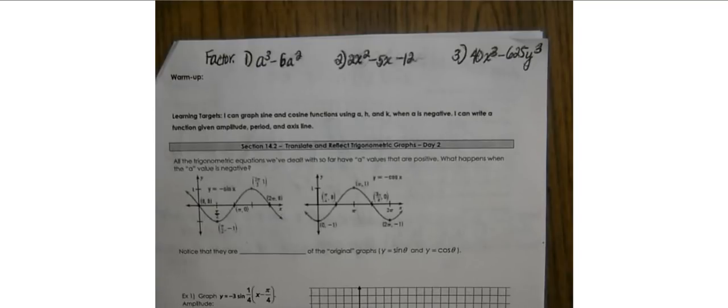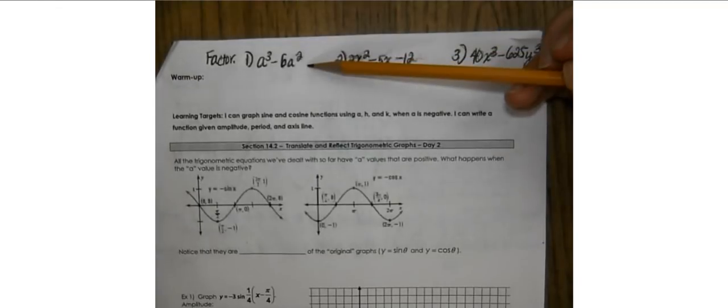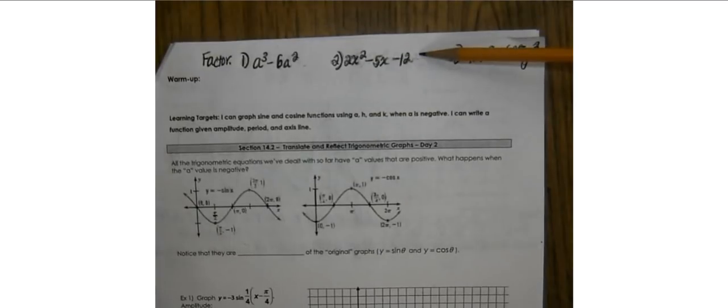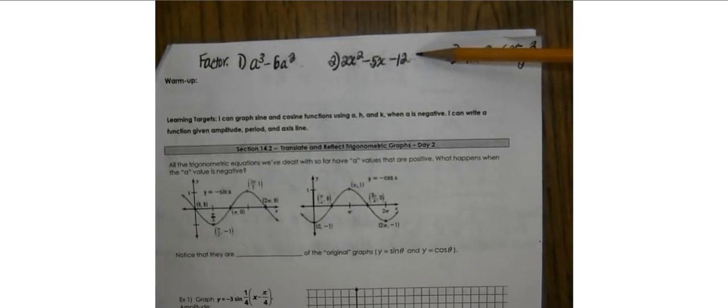The warm-up reads: factor a cubed minus 6a squared. For the second one, it is 2x squared minus 5x minus 12. And the third one is 4x cubed minus 625y cubed. Please look for a greatest common factor, but factor each of these completely. Please pause the video as you do this, and when you have an answer, please restart the video and we'll see how well you did.